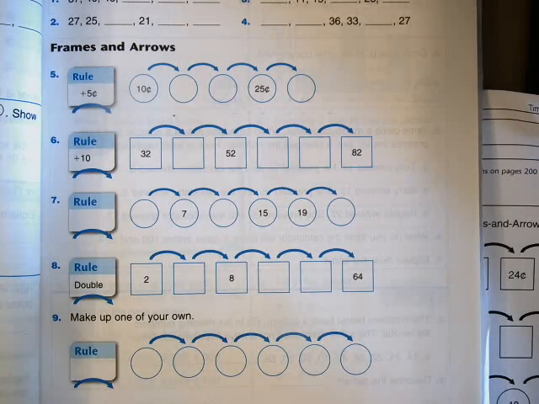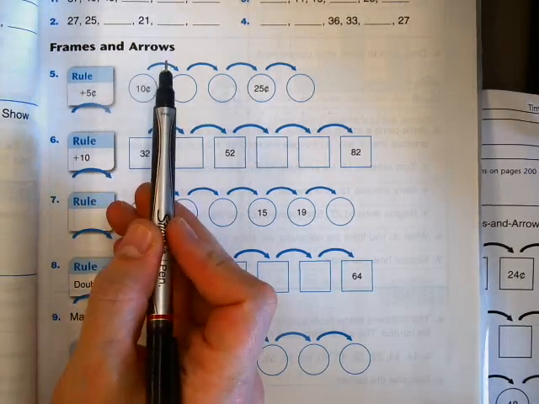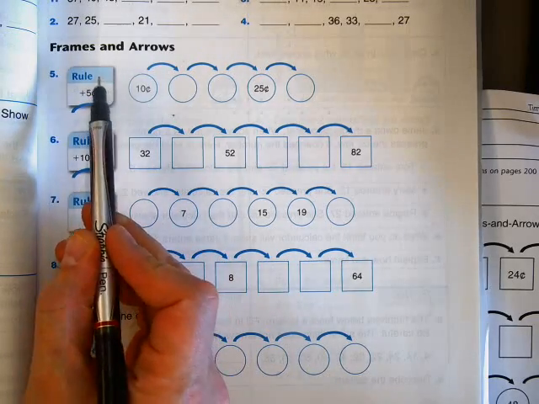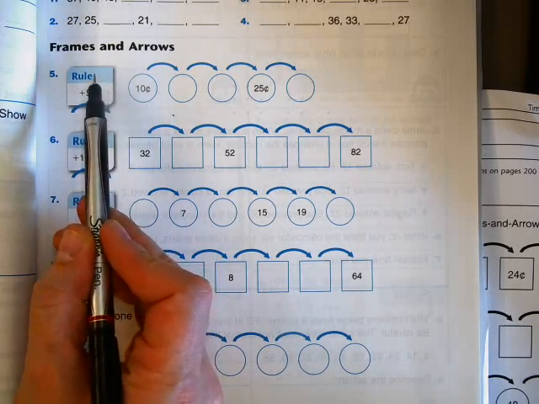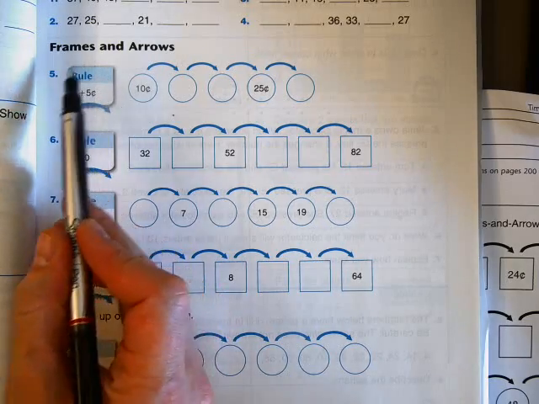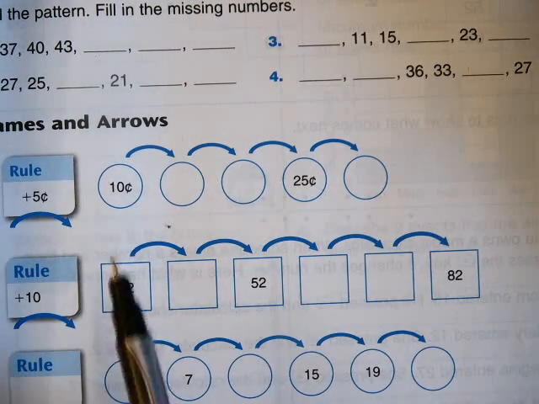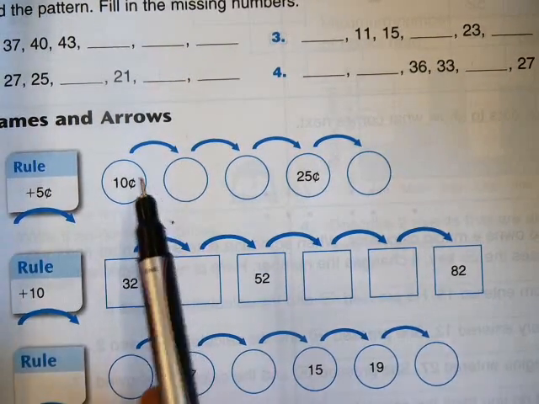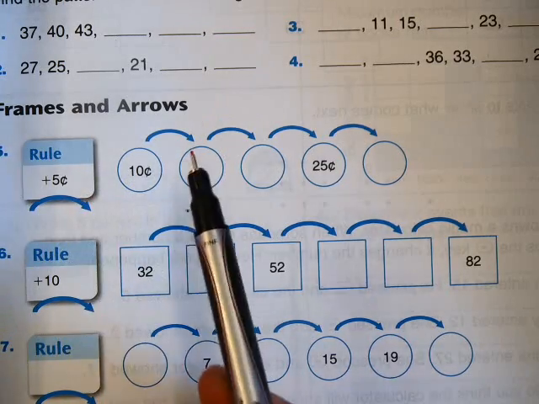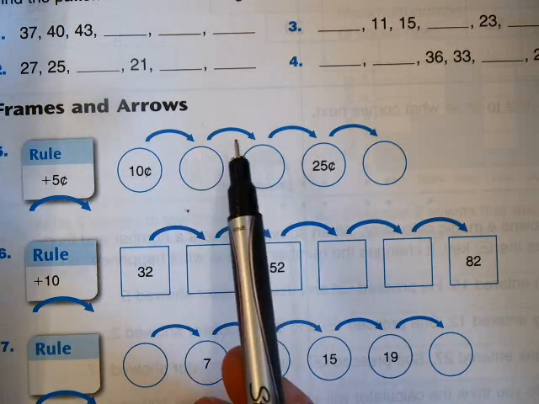Today's lesson is on frames and arrows. For frames and arrows, we have to look first at what the rule is. For every frame and arrow, you're going to see a rule. So for example, this rule is to add 5 cents. Okay, so for every time we see this arrow, we have to add 5 cents.